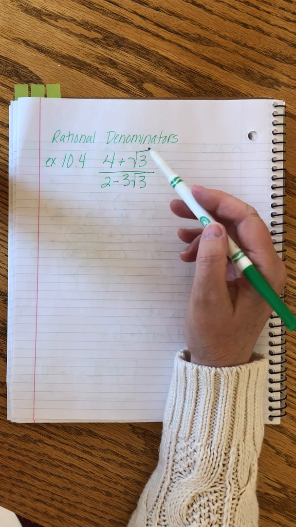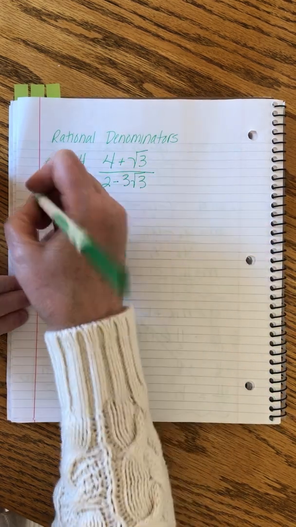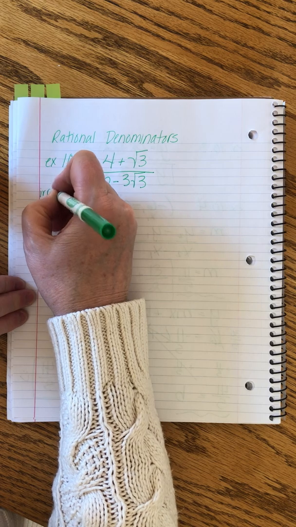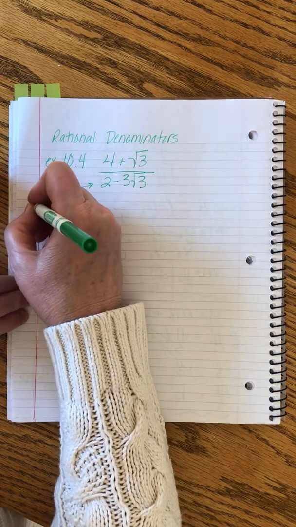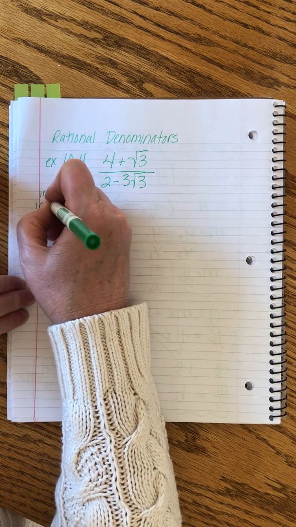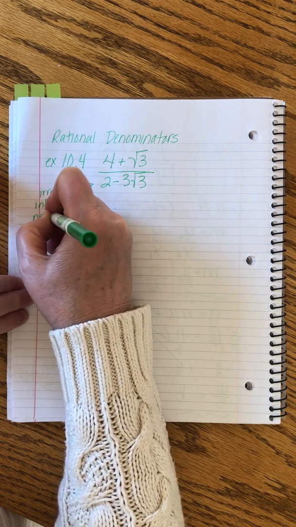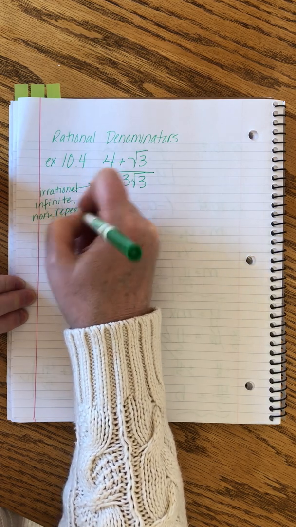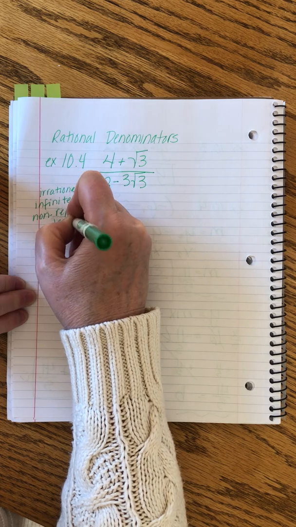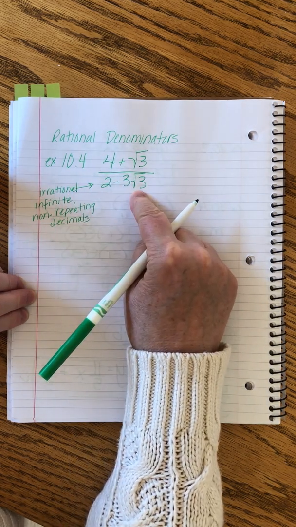Now, here's the thing about us mathematicians, which I include you as part of. This is an irrational number because it has square root of 3. That means it has infinite, non-repeating decimals. I know that square root of 3 is going to introduce that.